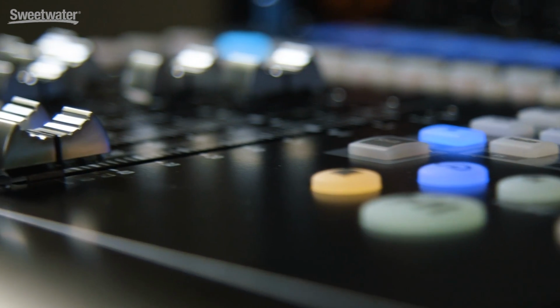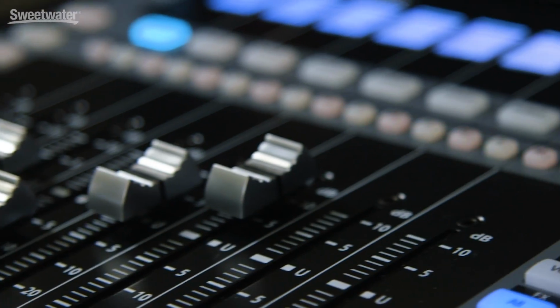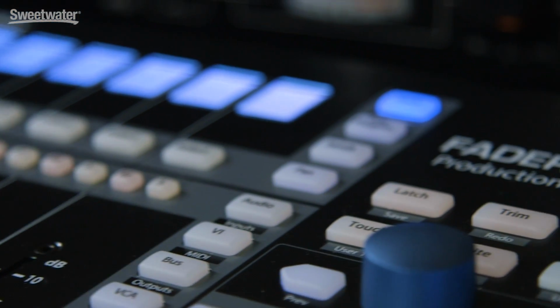If you're working with another DAW, such as Pro Tools, Logic, Cubase, Sonar, Live, just about any other DAW, you can control that using HUI or Mackie Control protocols. It's a very nice control surface that allows you that tactile approach to operating your DAW.